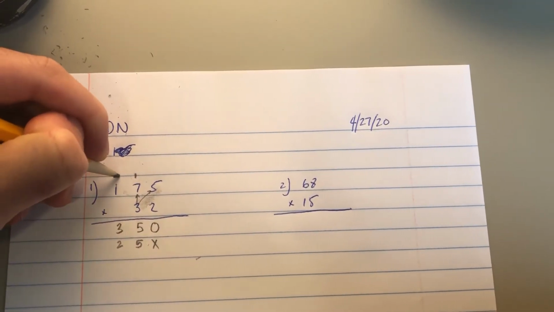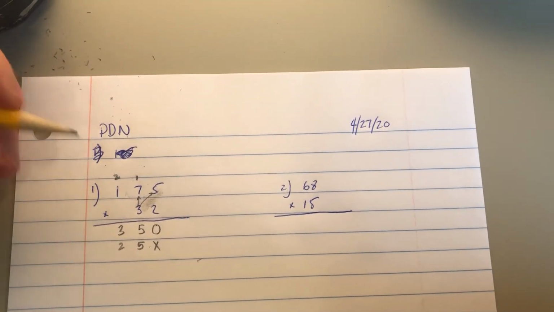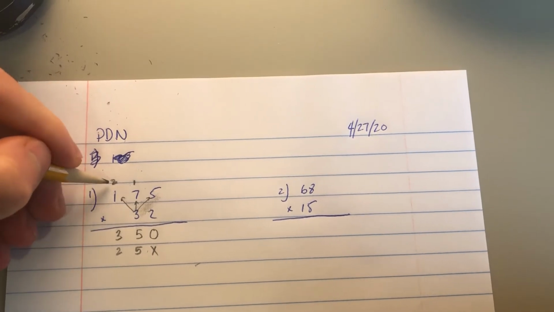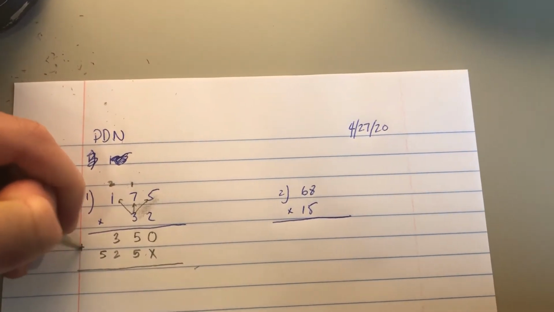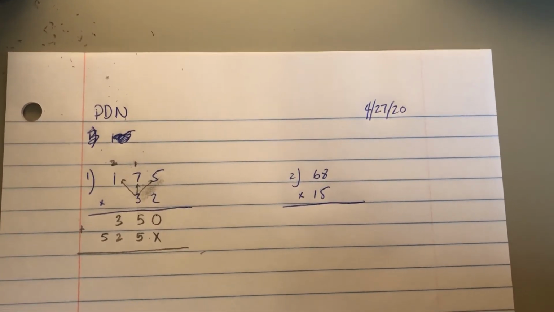Put a 2 down here and I regroup my 2 tens, or 20 tens, into 200s. 3 times 1 is 3, plus 2 more is 5. Put the 5 right here. And now I add up my two multiplication problems underneath to find my product.